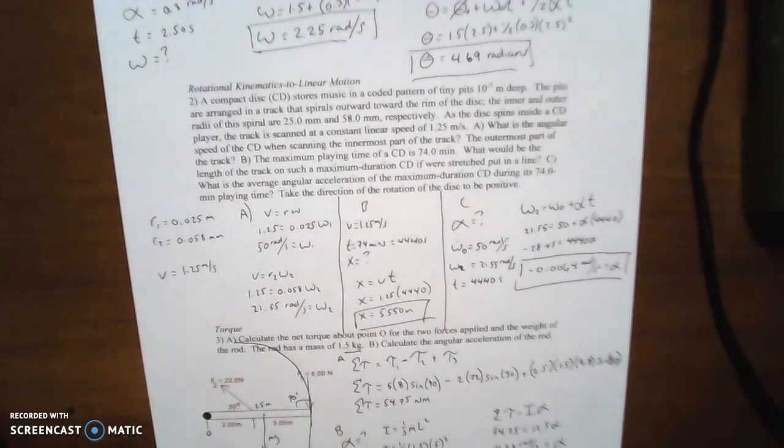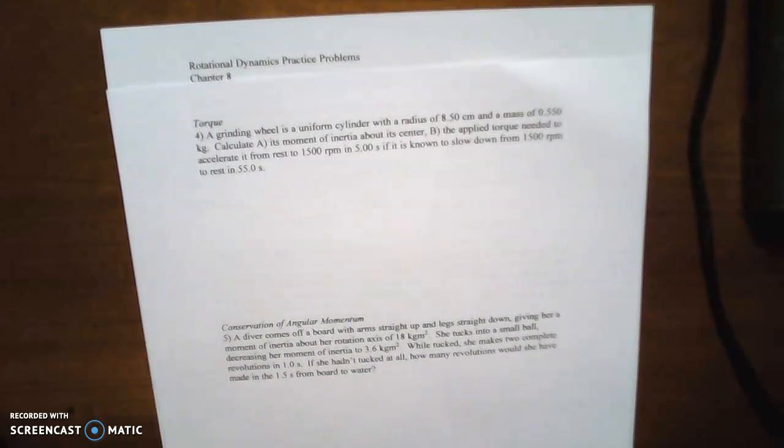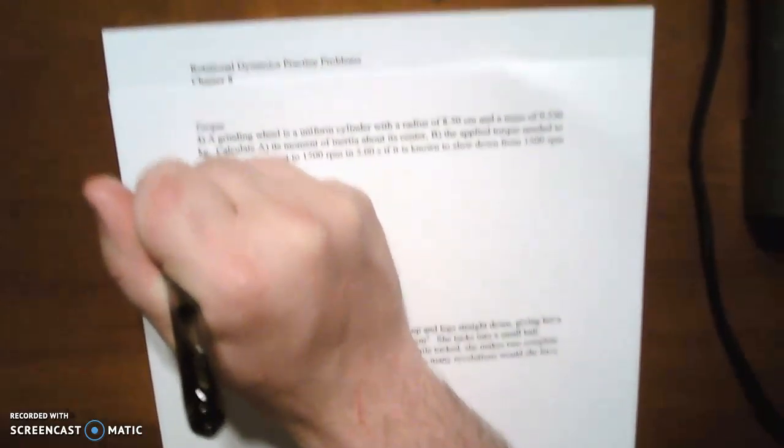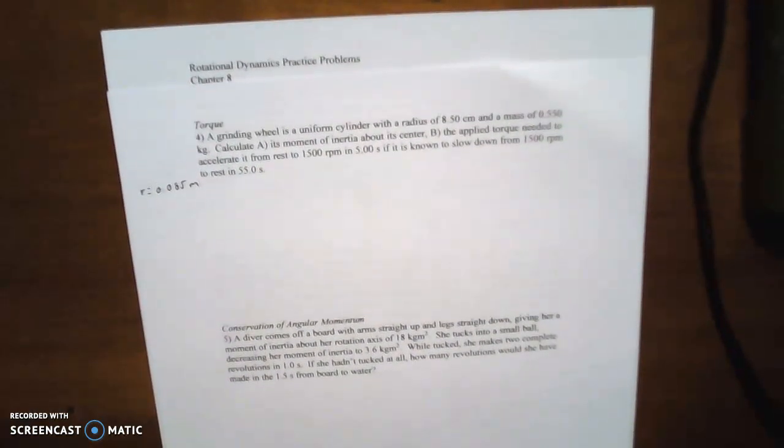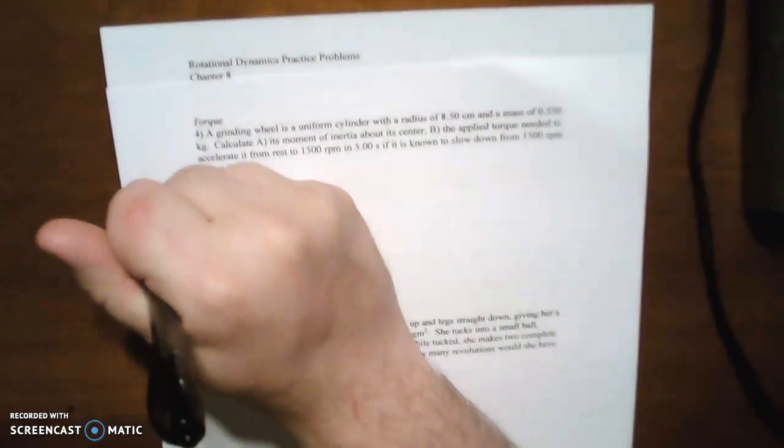Number 4 is very much like a Newton's second law situation, back from Unit 4, but once again we're adding the angles to it, so it makes things a little bit more complicated. So here we have a grinding wheel. It's a uniform cylinder with a radius of 8.5 centimeters, so I'm just going to put R equals 0.085 meters, and a mass of 0.55 kilograms.